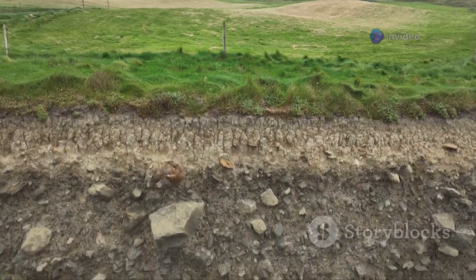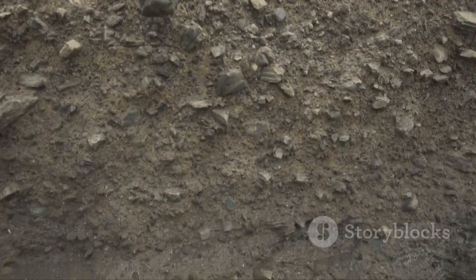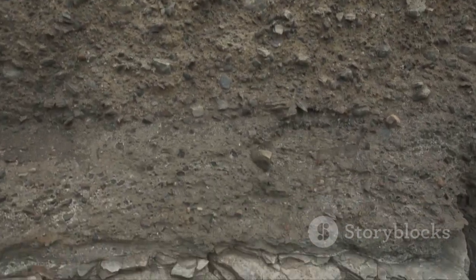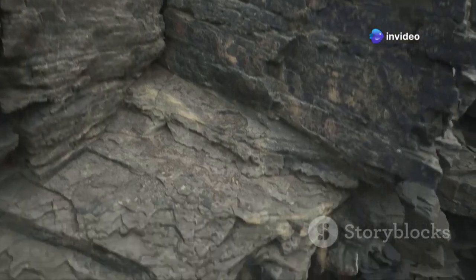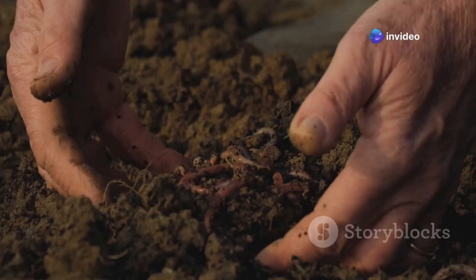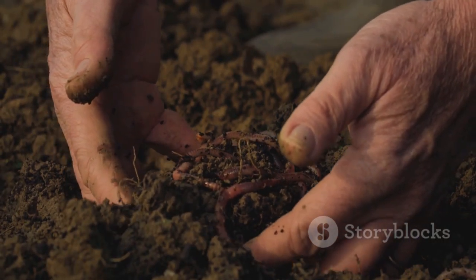Imagine layers of a cake, some more spongy than others. This is a simplified analogy for Texan coastal geology. Each layer represents a different period of sediment deposition, with varying degrees of compaction and stability. The clay layers play a crucial role. When saturated, they expand and support the land.